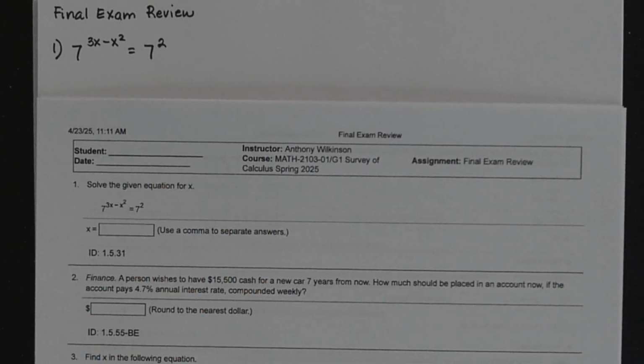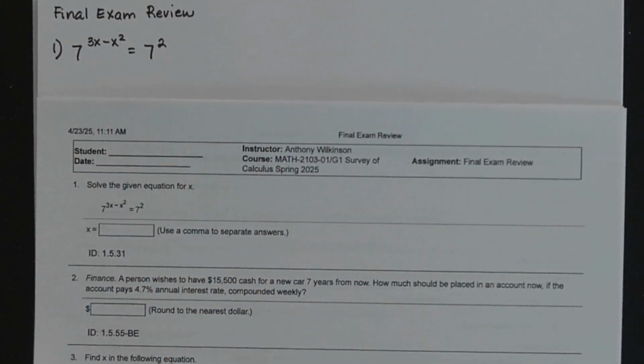We'll go ahead and start with these problems. With problem number 1, we got 7 to the 3x minus x squared equals 7 squared. And we're asked to solve the given equation for x. Here we're going to solve the given equation for x.